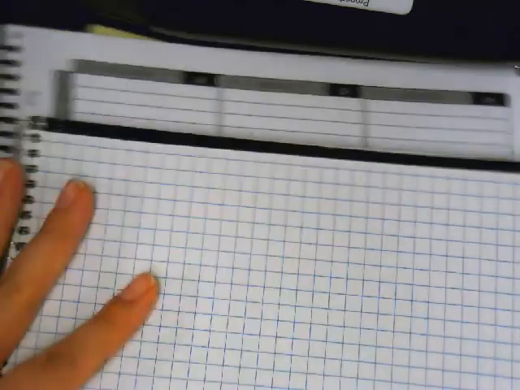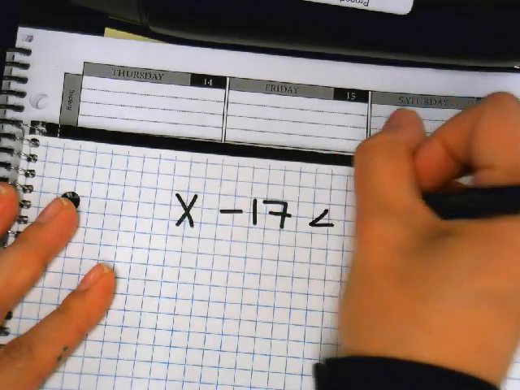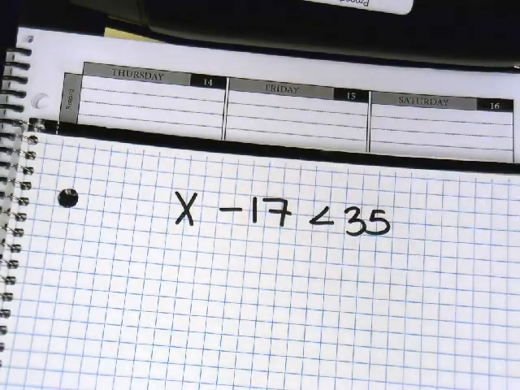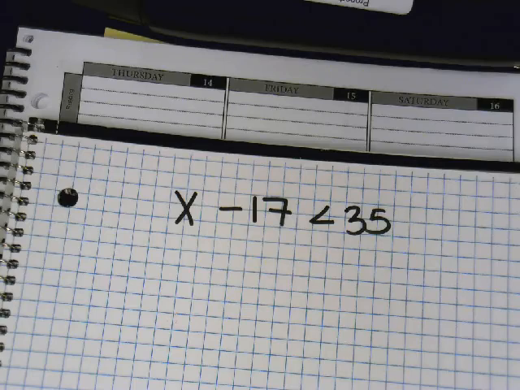What if I give you x minus 17? X minus 17 is less than 35. What would you do? Do the opposite. So right now it says minus 17. So what are you gonna do? Add 17 to both sides.